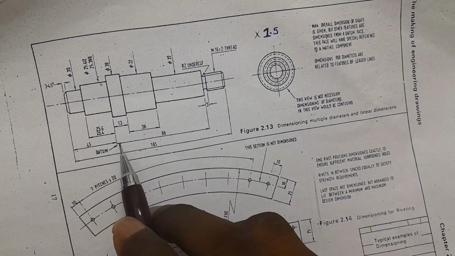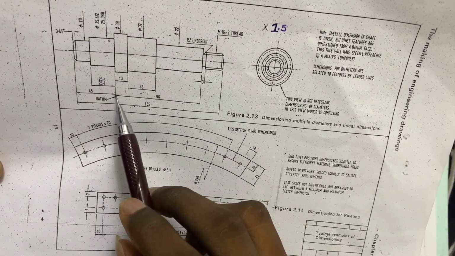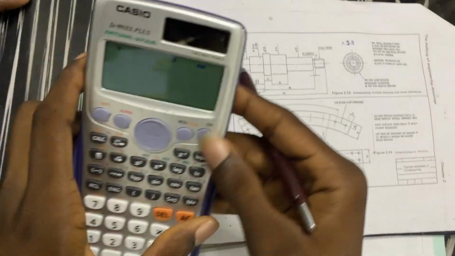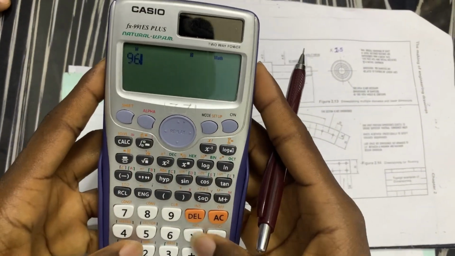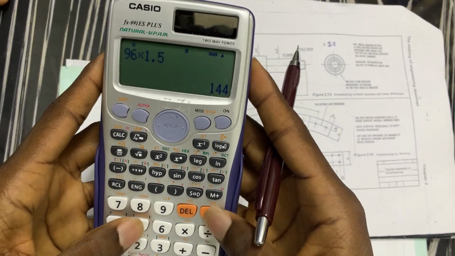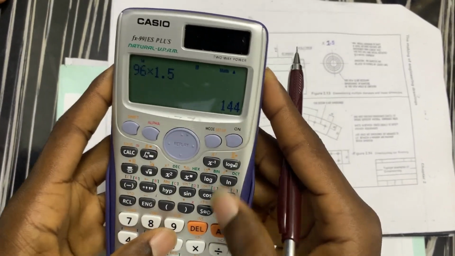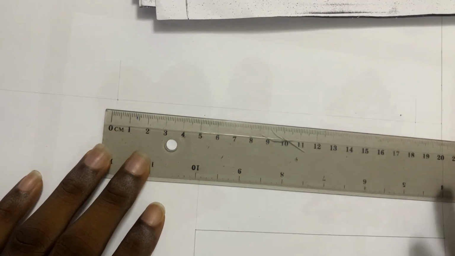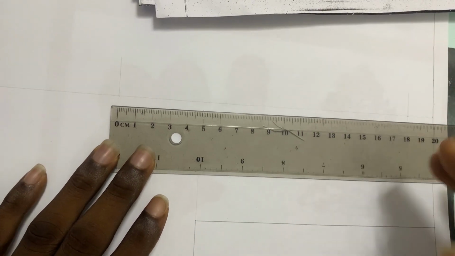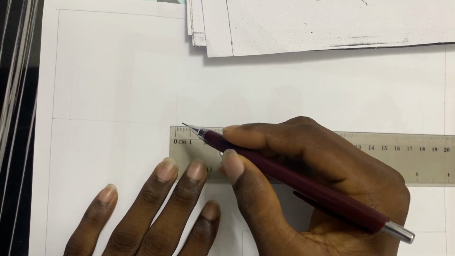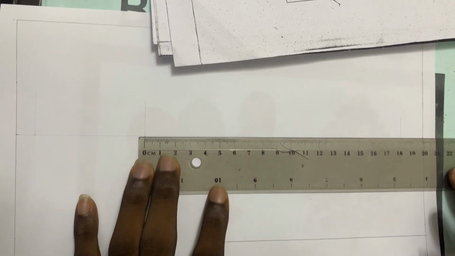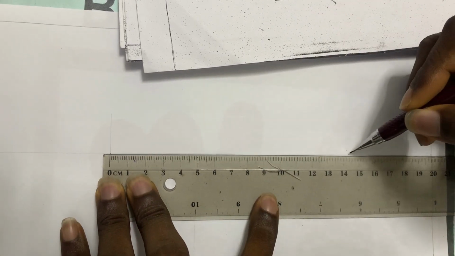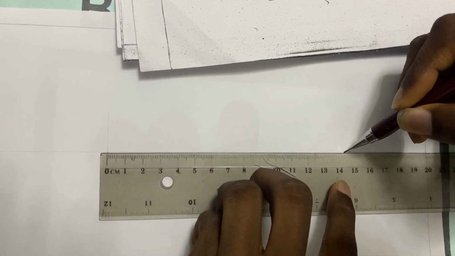So you also do the same for this 96, which is from this point to this point, but we are multiplying by 1.5. So 96 multiplied by 1.5 gives us 144, divided by 10, which is 14.4. So we're going to measure our 14.4 from this point here to your right hand side. 14.4 here.